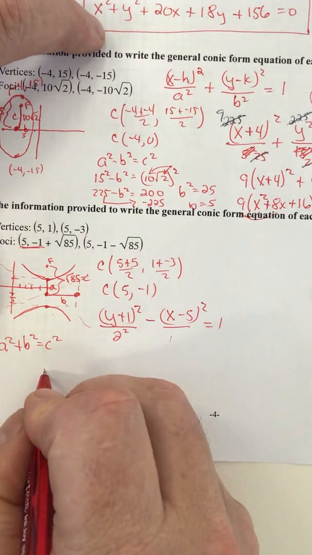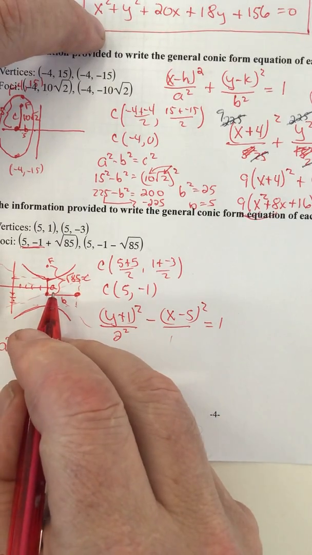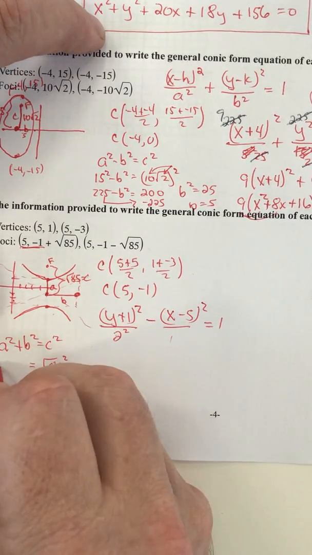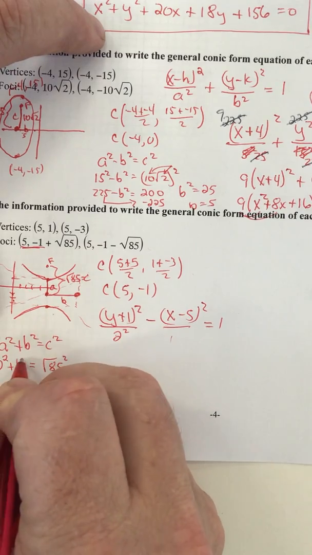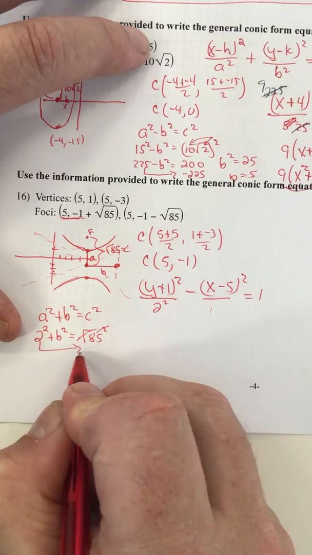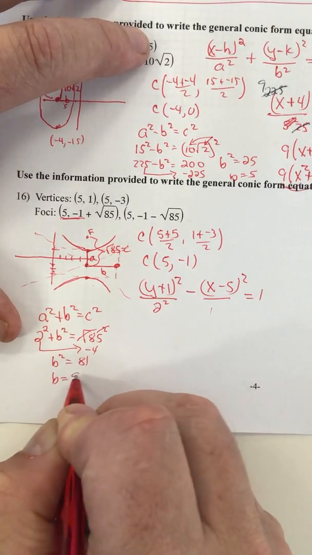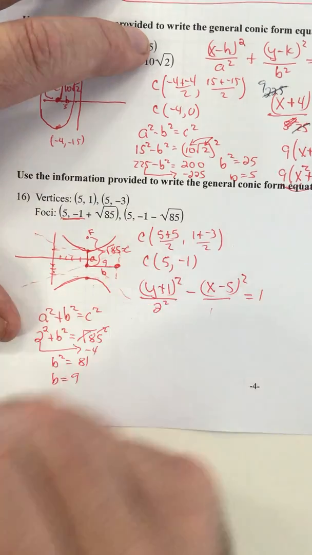C is root 85, A is 2. So that's 85, I'll subtract 4. B squared equals 81, so B is 9. That distance is 9 right there.